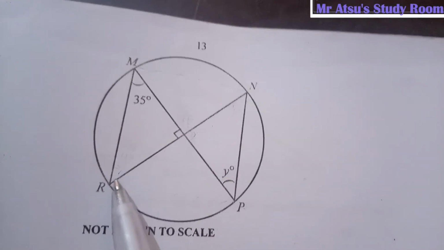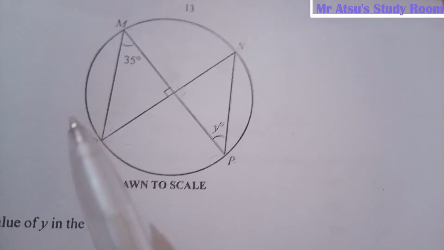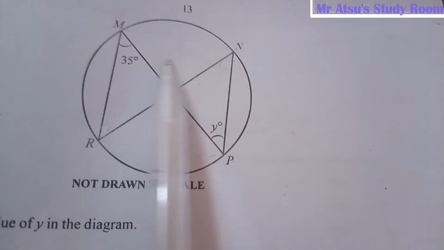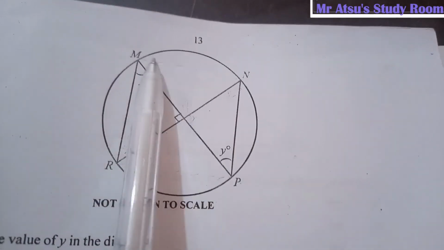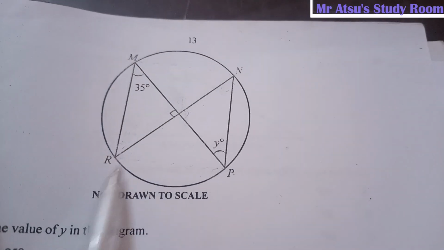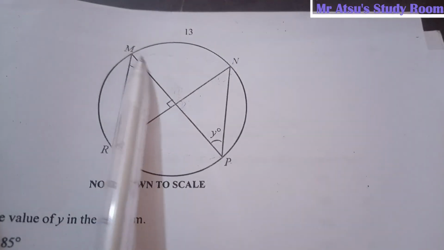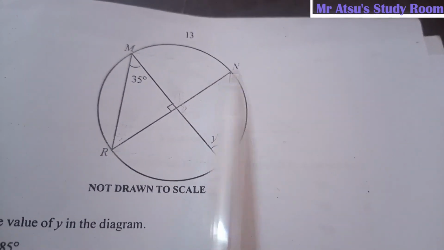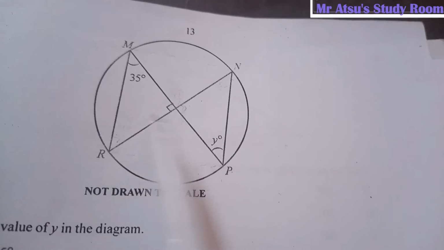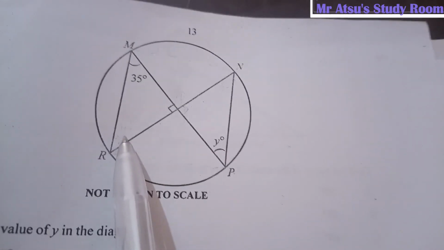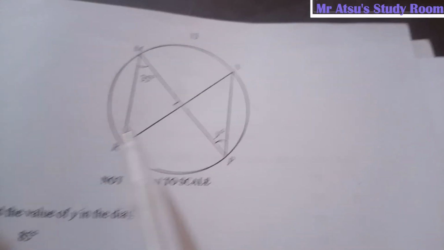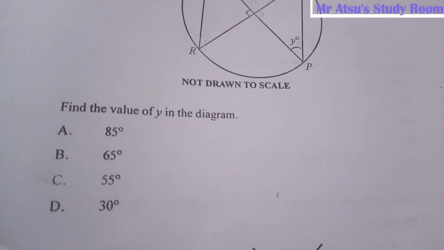But then when we go on to the second theorem also, angles subtended by the same segments are the same. Then we can choose MN. We can just use a pencil to connect M and N as a chord. And when we connect, you see that this chord subtends this angle at R, and the same chord subtends the angle at P. And from that theorem, it means that the Y and this are equal. So based on that, we can conclude that our Y is 55 degrees from the possible answers, which is option C.